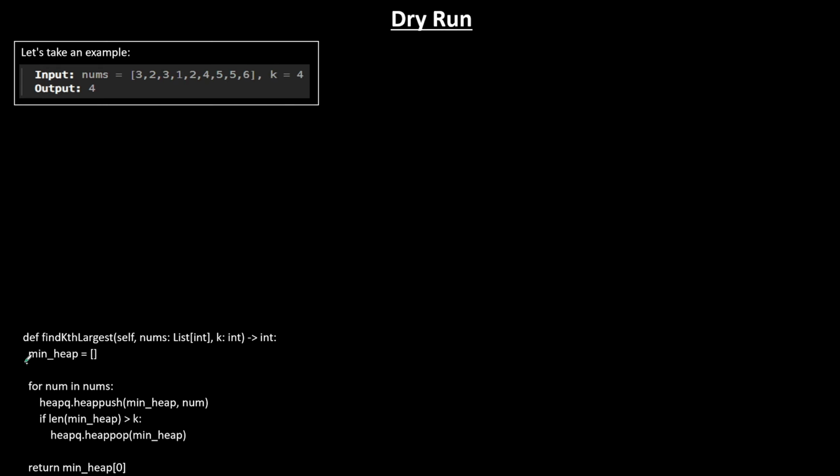I've already brought the code here for better understanding. Now let's do the dry run, fine. So let this be the min heap for us. Okay, let's continue. We will traverse the array. We'll push the first element, which is 3 here, into the heap.